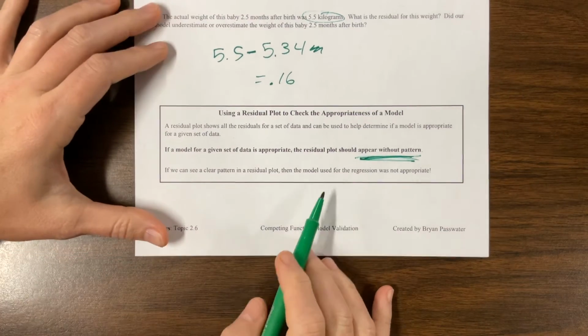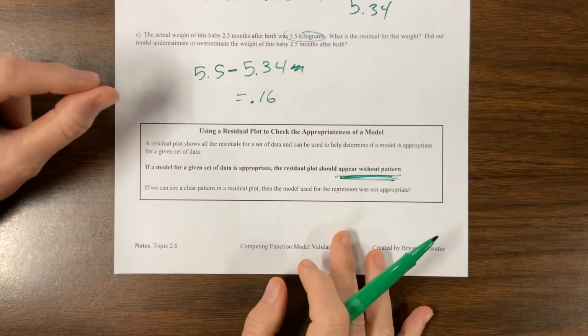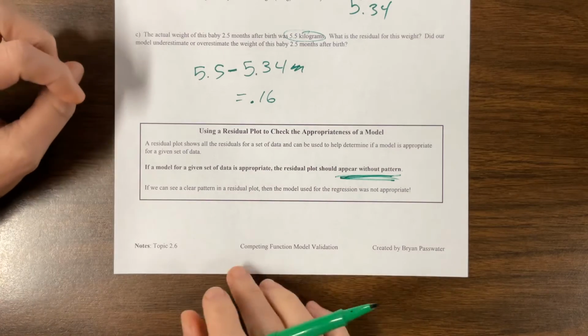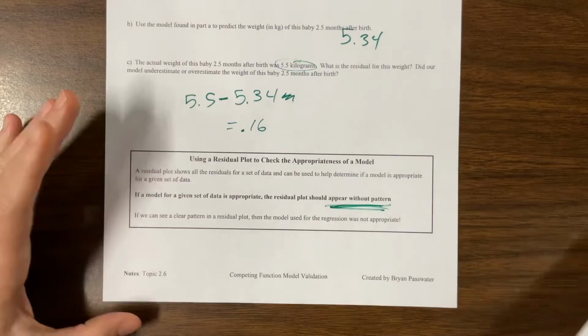Okay, I did figure out how you can get Desmos to do this. So I made a video yesterday. It's a quick 2-minute video about how to get Desmos to graph your residuals and stuff. So that's very exciting.